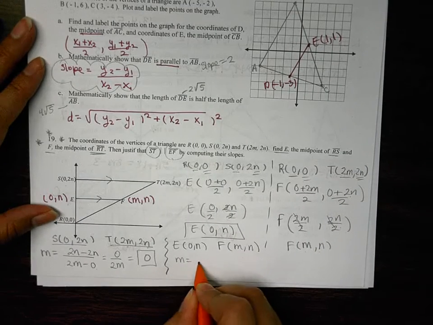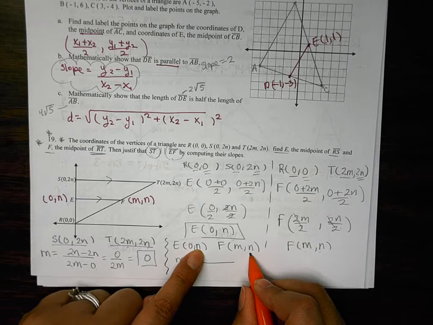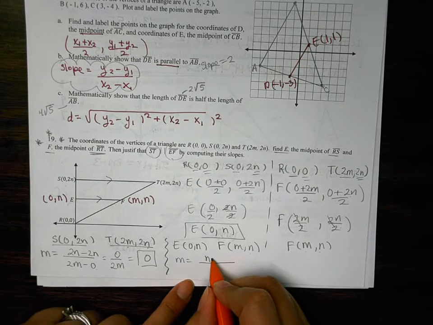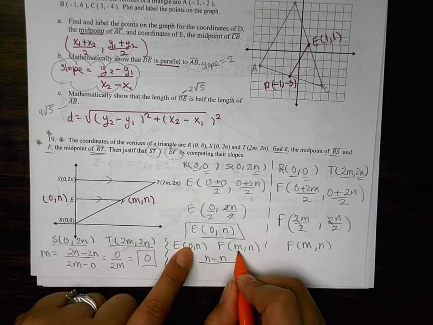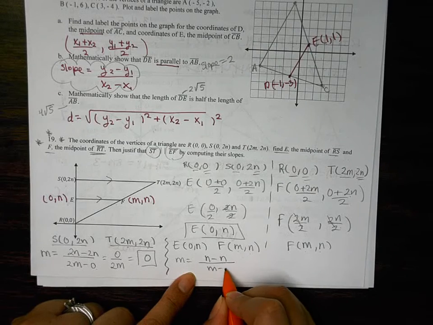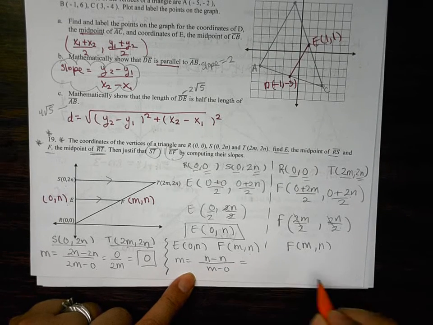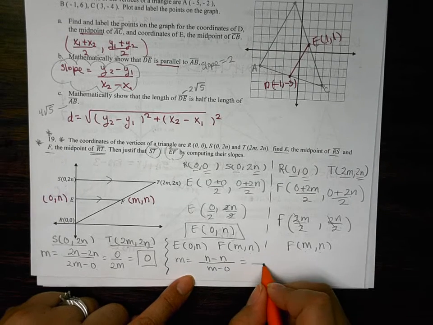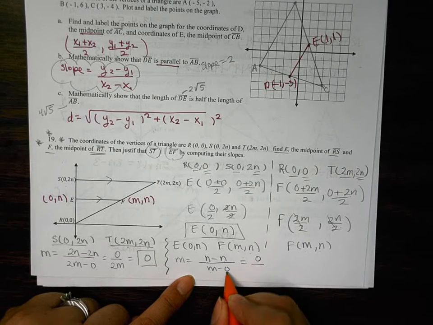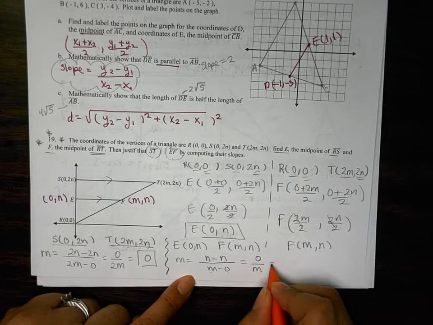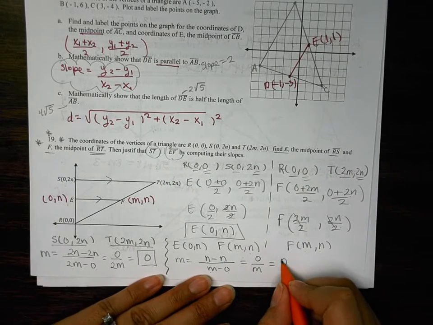M for slope, y minus y is going to be what minus what? N minus n. Thank you. N minus n over what minus what? M minus 0. Good job. And n take away n is 1 or 0? 0. And m take away 0 is m, and 0 over m is 0.